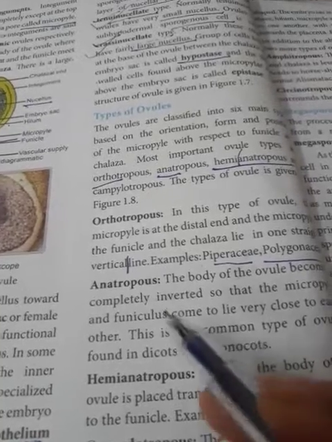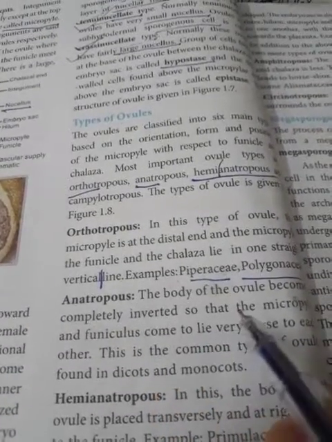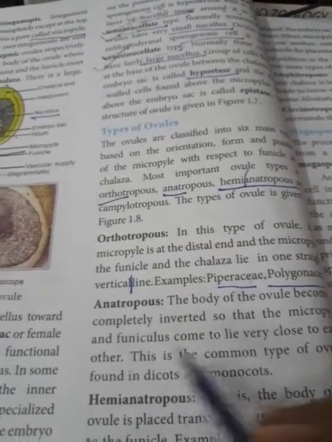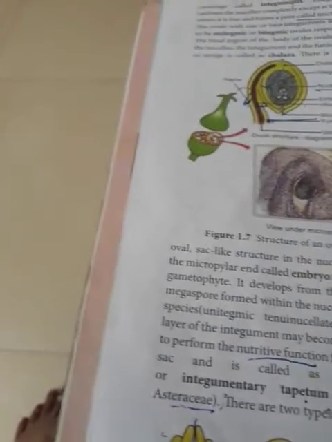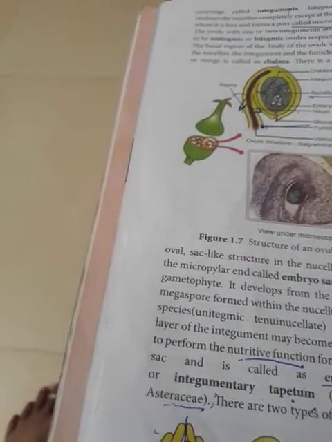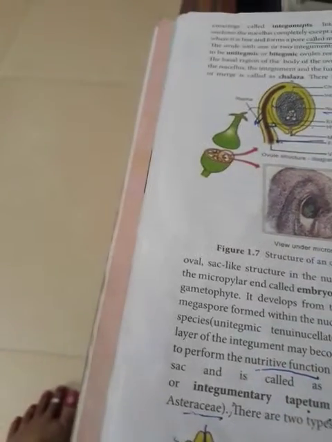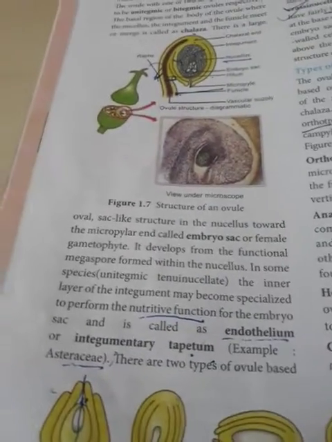The second type is called anatropous. The body of the ovule becomes completely inverted, so that the micropyle and funiculus lie very close to each other. This is the funiculus and this is the micropyle, very close to each other. This is the common type of ovule found in dicots and monocots.